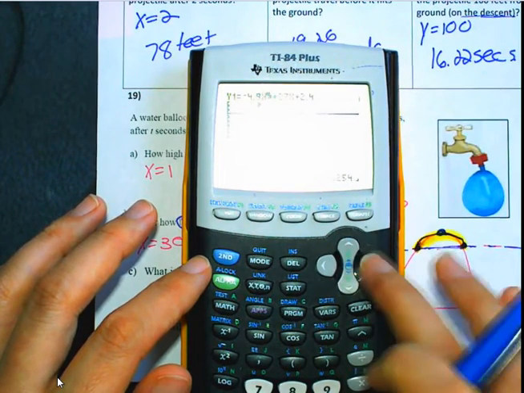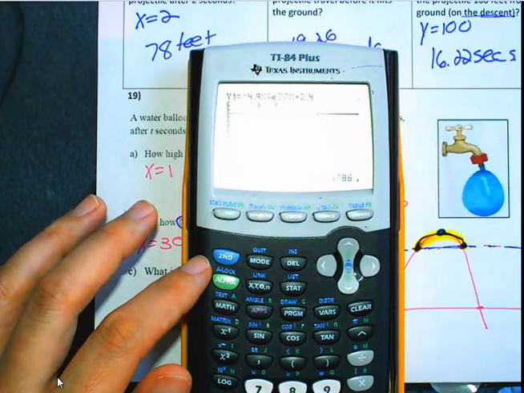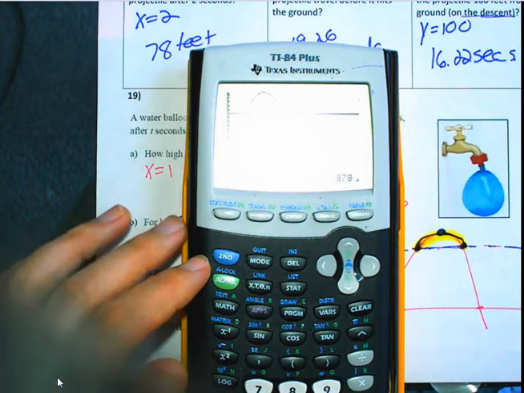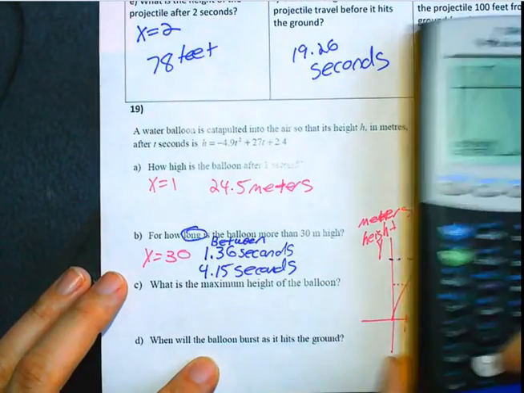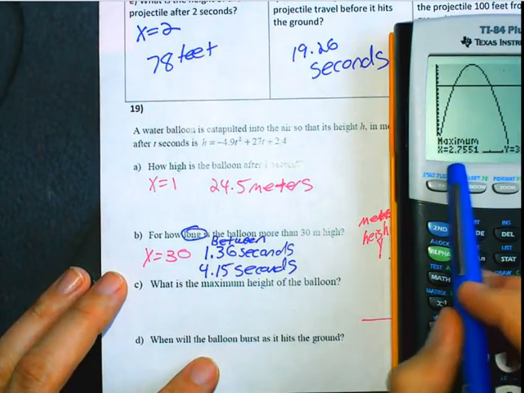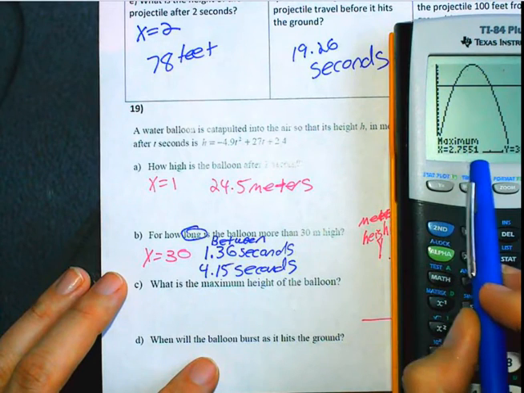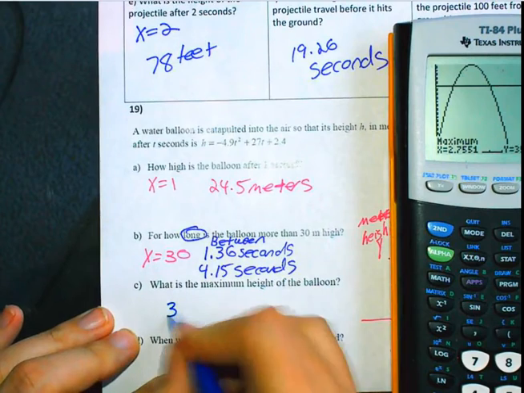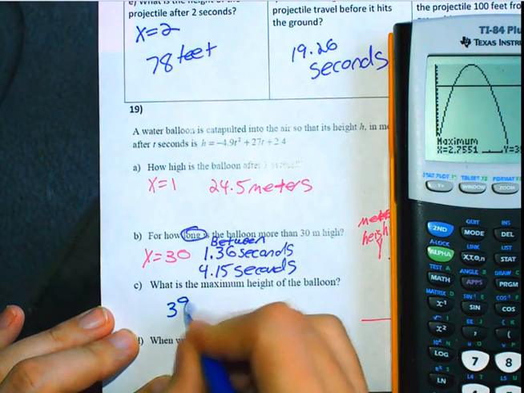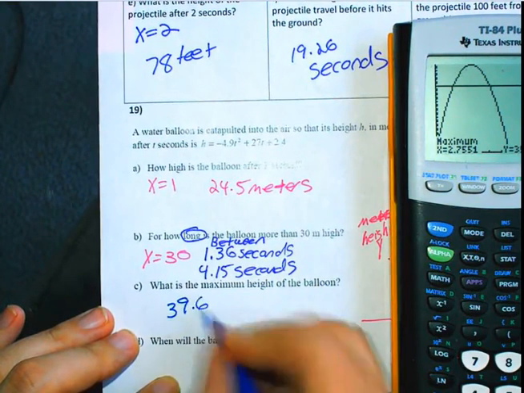Go back to the vertex, right 3 times, enter. And then guess, press enter one more time. So the maximum height, okay, remember x is seconds, so at 2.755 seconds, the maximum height the balloon reaches is 39.6 meters.